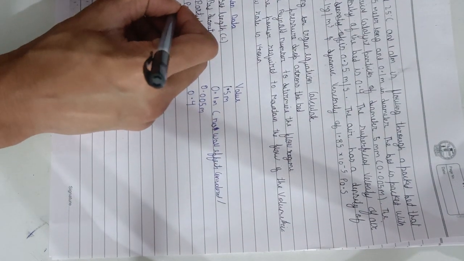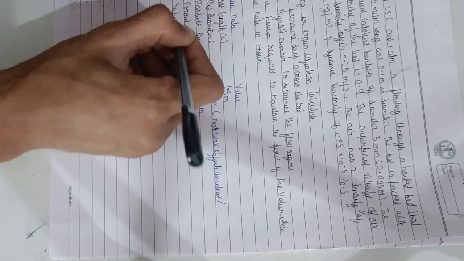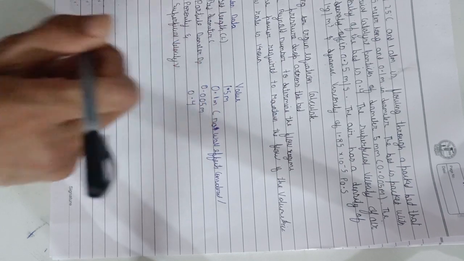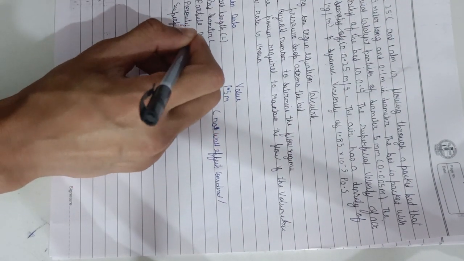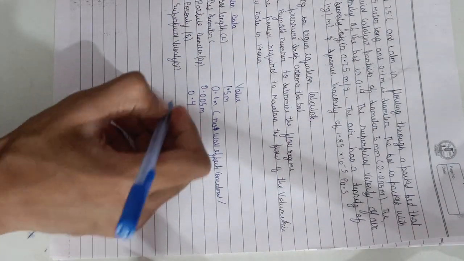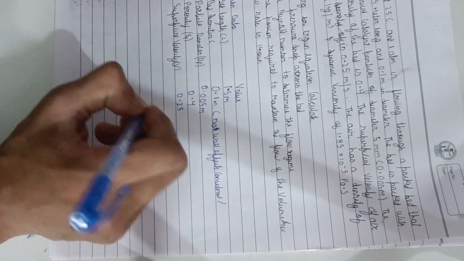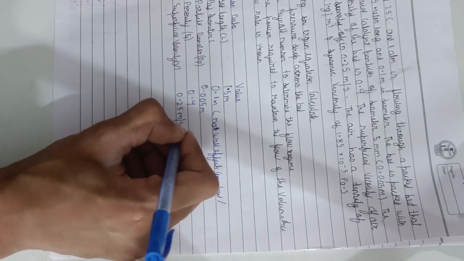Superficial velocity, denoted by V, is given as 0.25 meters per second.